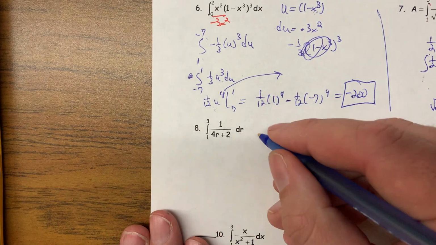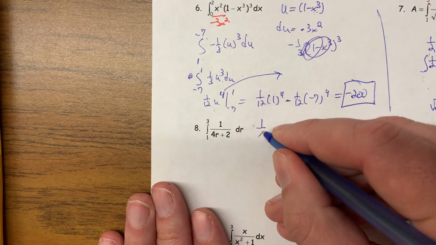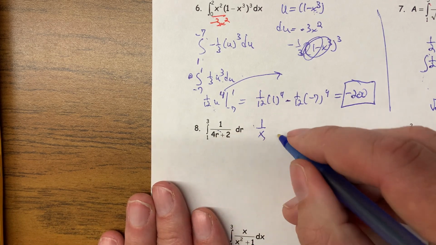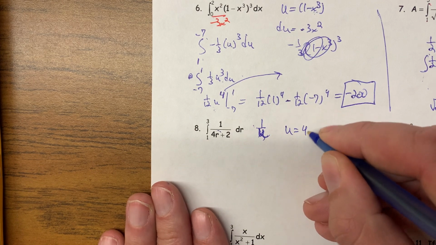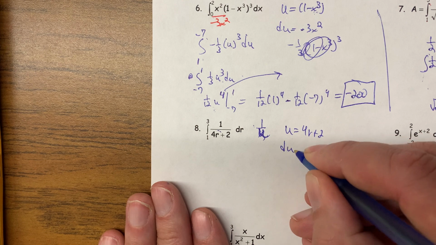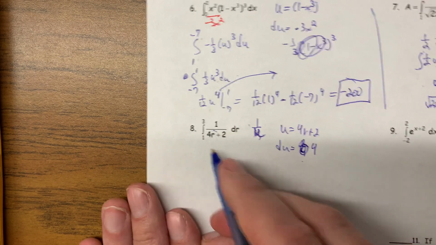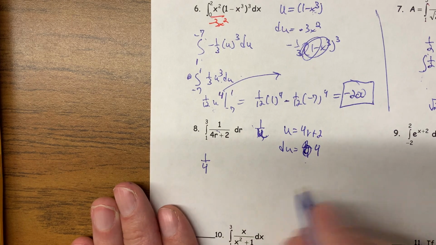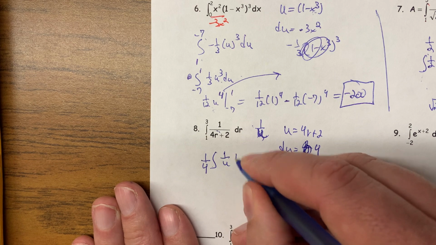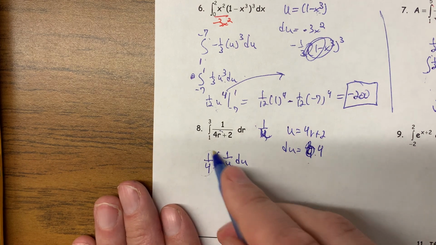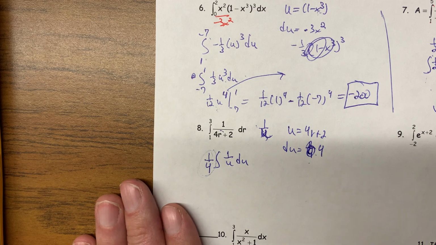What is the u here? Well, we know how to do the integral of 1 over x, but this is 1 over something. So we're going to call u 4x plus 2. And so du is 4. So we need to divide by 4. And it's the integral of 1 over u du. So sometimes we'll just bring the constant multiplier to the outside. That's fine.